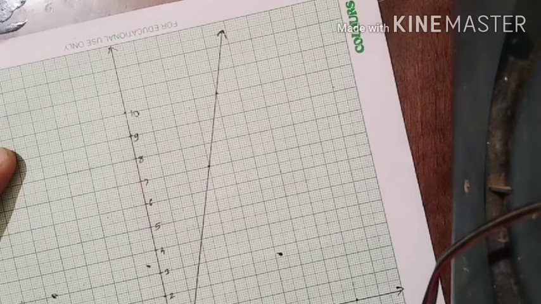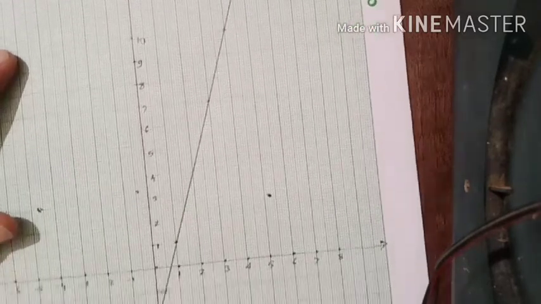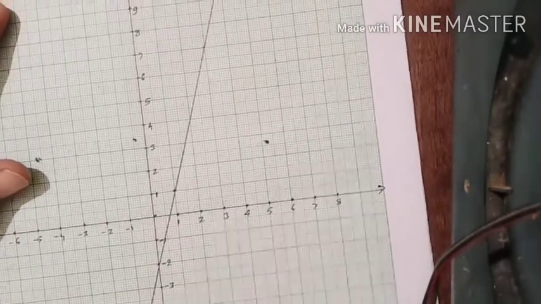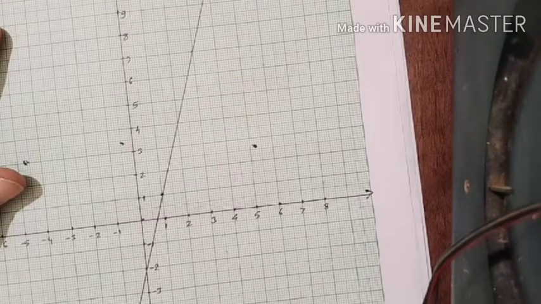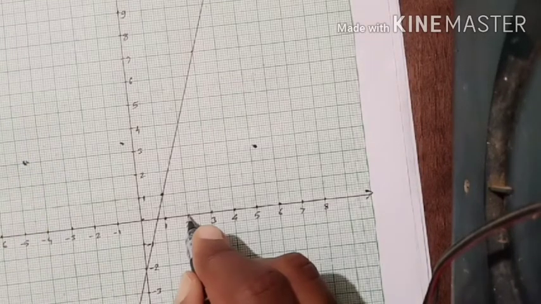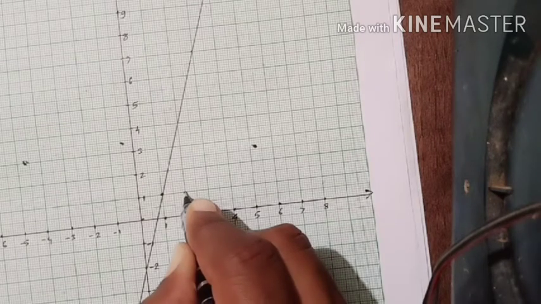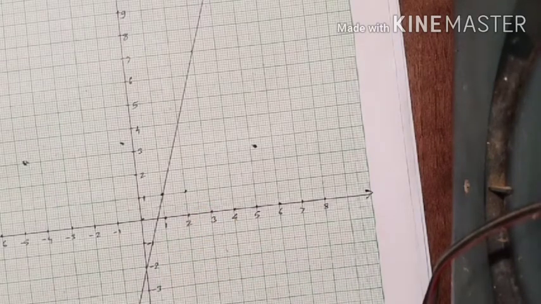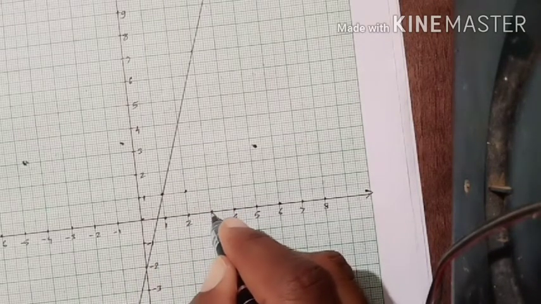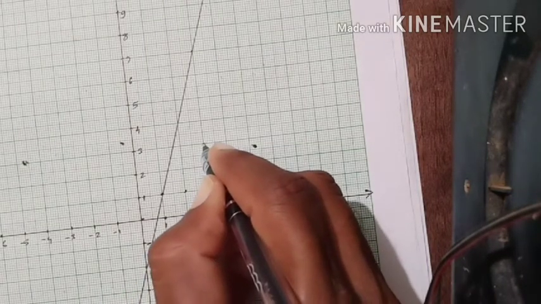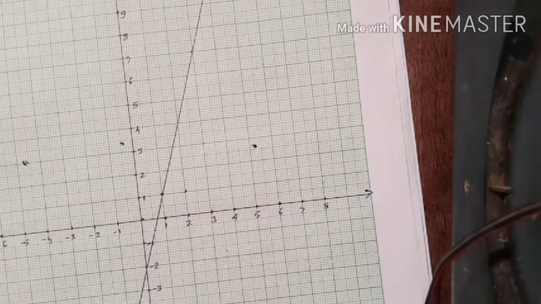We have to draw the second graph for the second equation, and for that the points are 2, 1. Here it is 2, 1. It is the first point. The second point is 3, 3. Here it is 3 and here it is 3. And the third point is 4, 5.